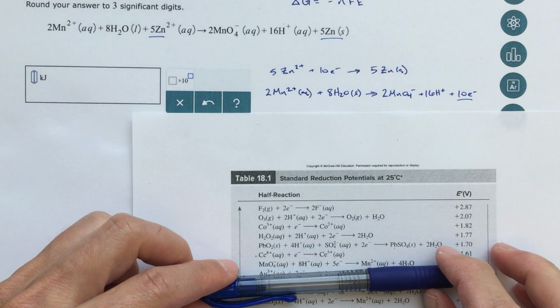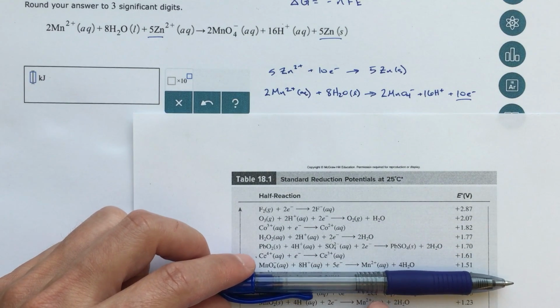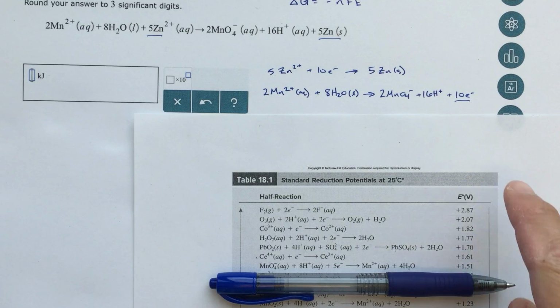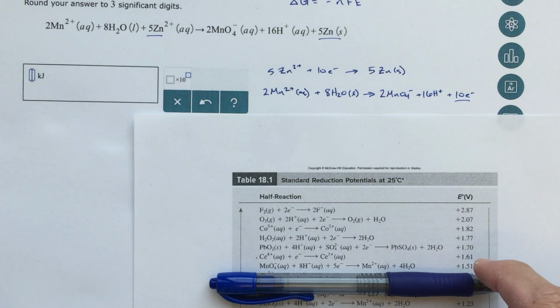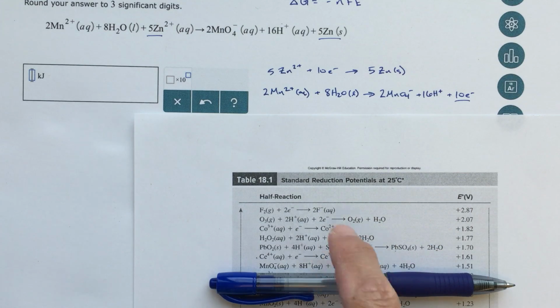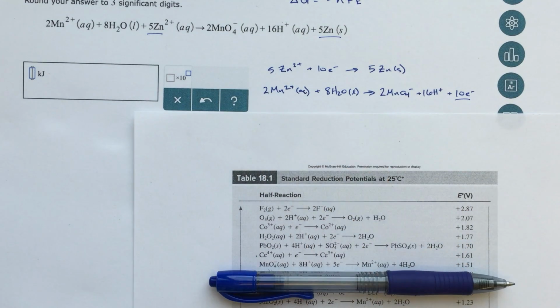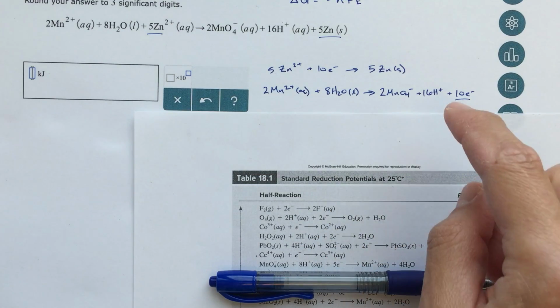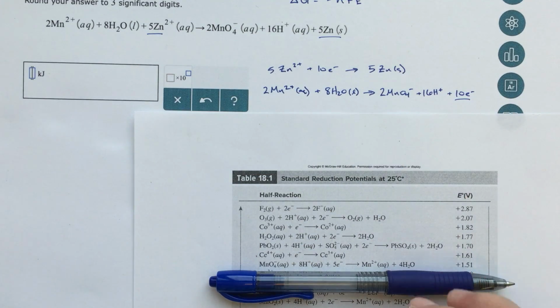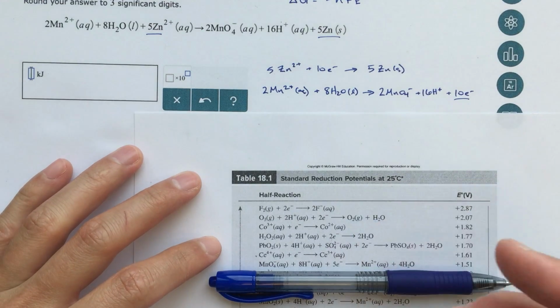So let's see if we can highlight that. MnO4 minus plus H plus plus 5 electrons. Really what I have here is double what I have on my equation sheet. But that's okay. If I double my coefficients, my E naught stays the same, so I don't need to worry about that. It goes to Mn2 plus plus 4 H2O, and I've got 8 H2O, so again, it's just doubling. This is telling me that as this reaction is written as an oxidation, the E naught for this reaction would be minus this, minus 1.51. It would be the opposite because I'm flipping it around.